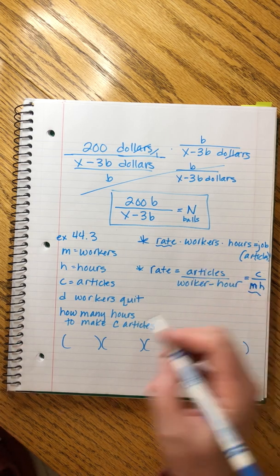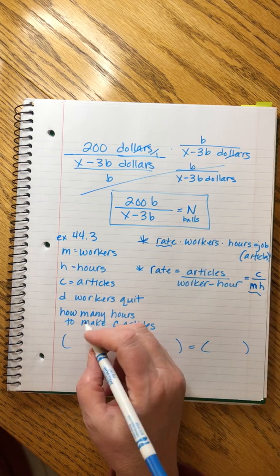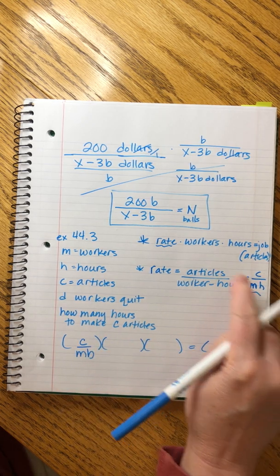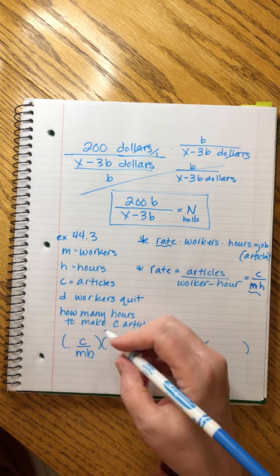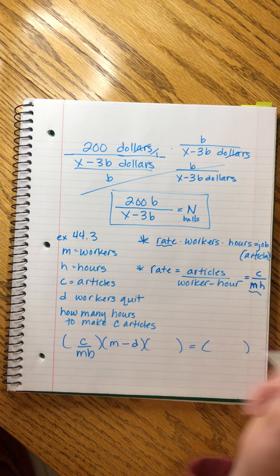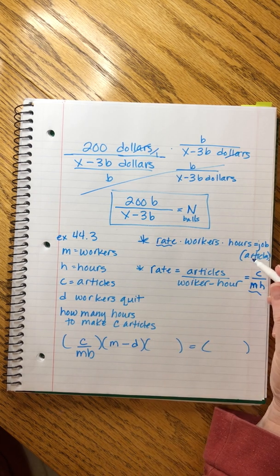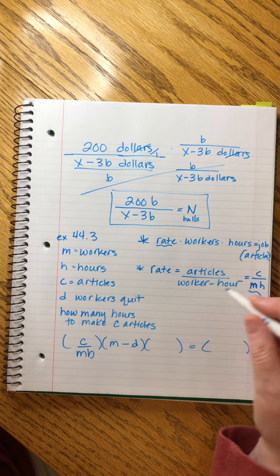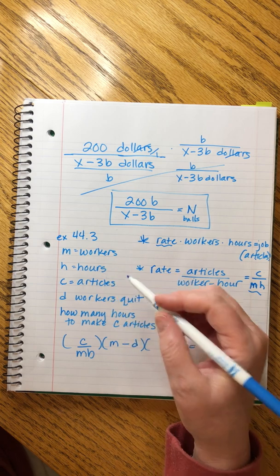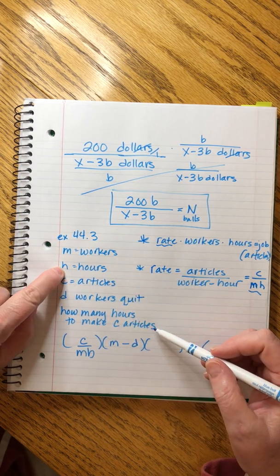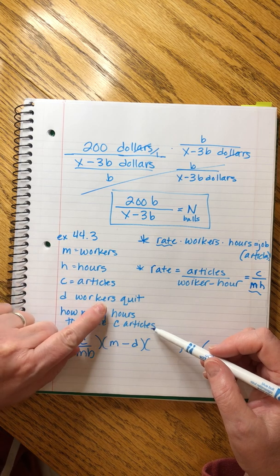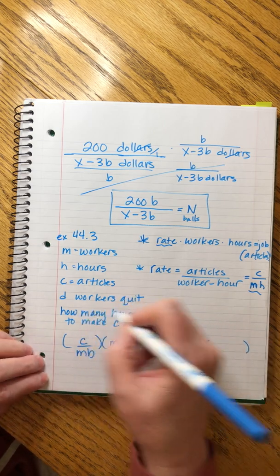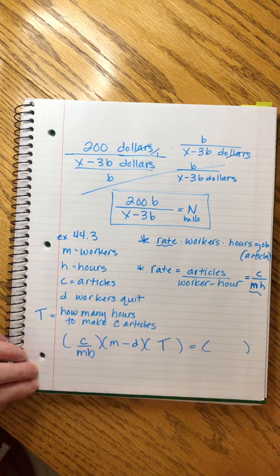Okay, so my rate is C over M times H. The number of workers, well, these guys quit, right? So it's M minus D. And the number of hours is what we don't know, right? Because it's changed now, right? It's not going to be the same number of hours because these guys have quit. We have fewer workers, so T will be the time. How many hours to make C articles? We'll say that is what T is equal to.